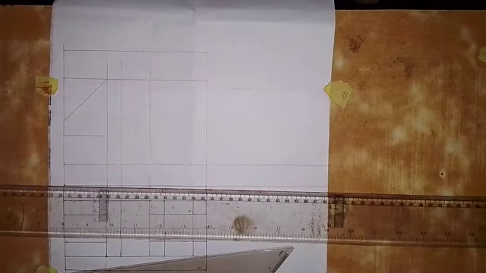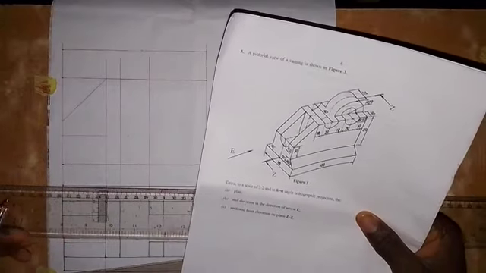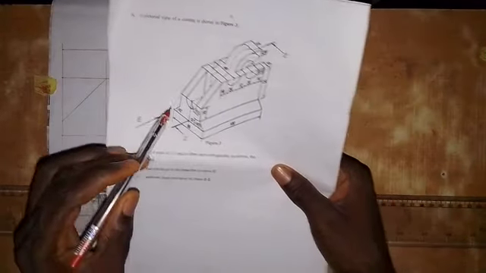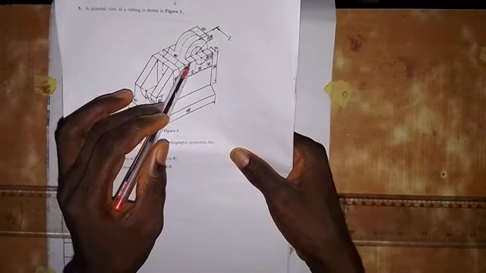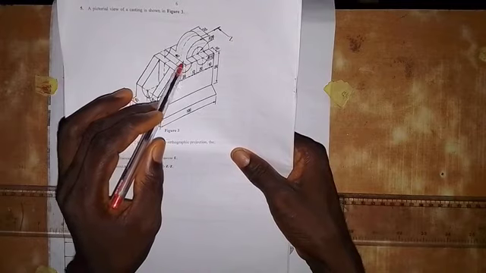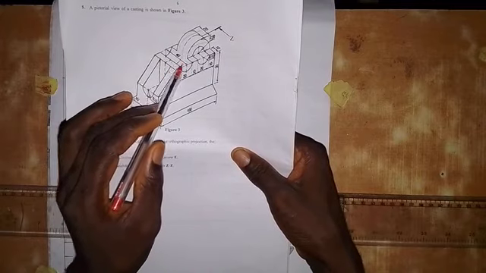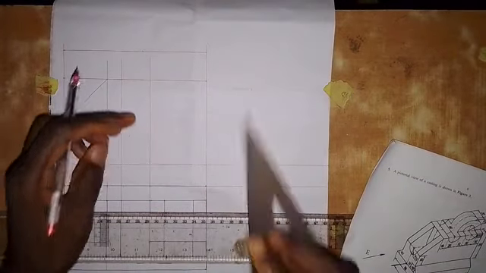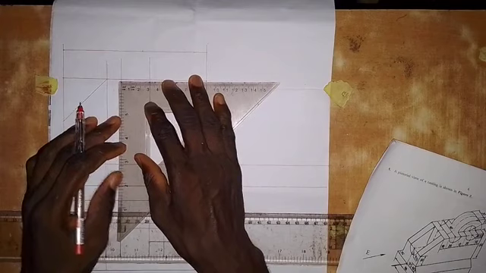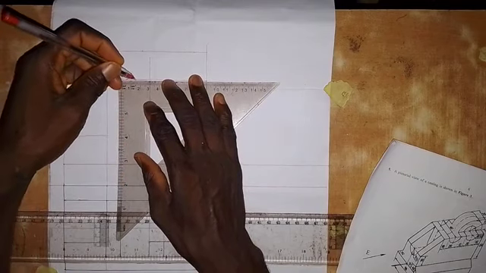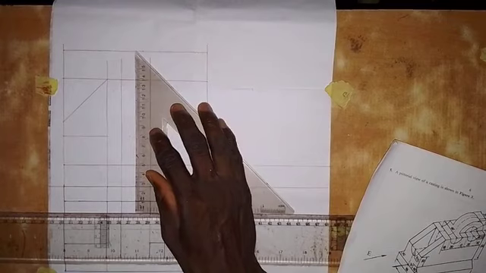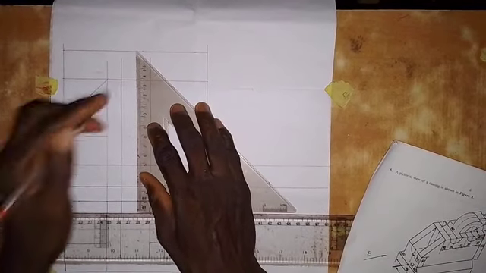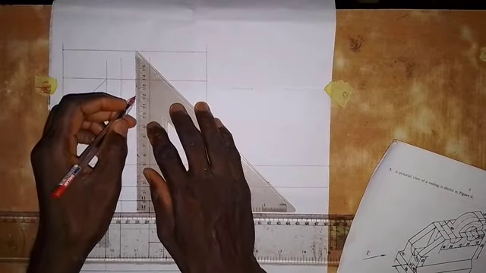Okay, then another thing that we are going to see here is this semicircle. This semicircle, we are going to see it as a curve. It's going to give us a curve, and then we have it within this part here. As we have it, this is 30. So 30 by 2, that is 15. I need to get the midpoint. So here I'm going to draw a vertical center line.